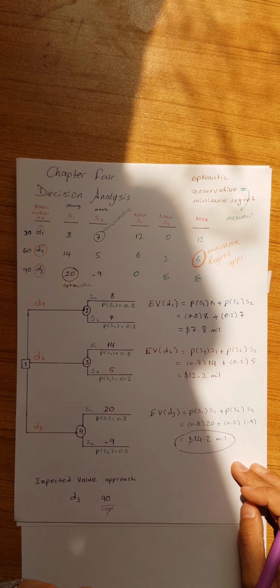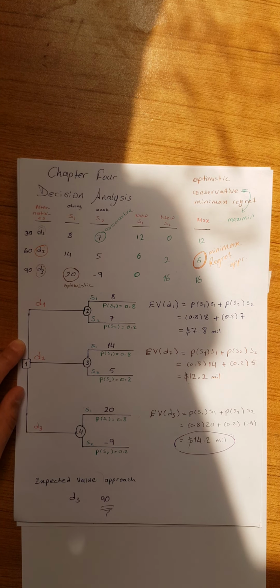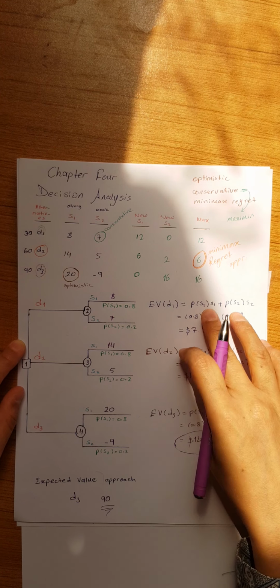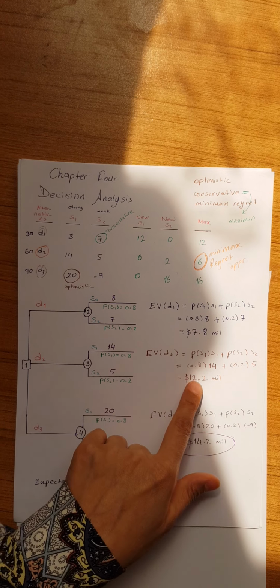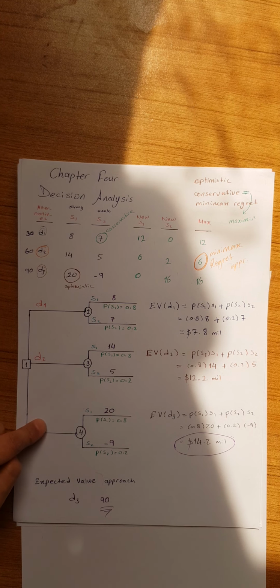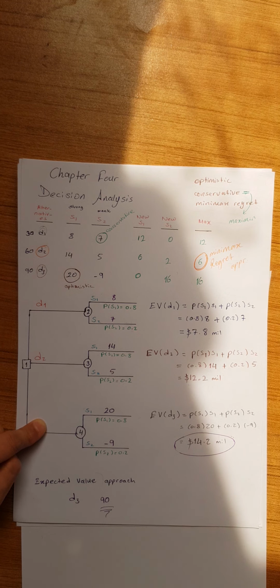We are finding the expected value depending on that rule, multiplying the probability with the state of nature. Then you will get values for each alternative that we have got. Choosing the highest expected value, we will get the decision that is required from you.